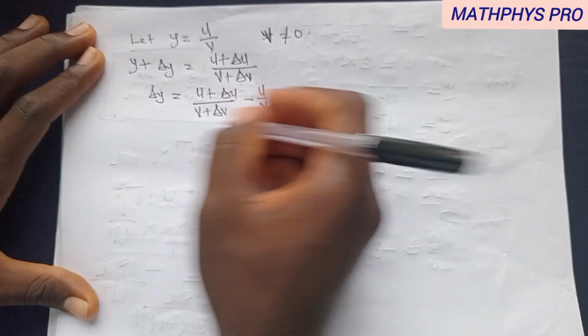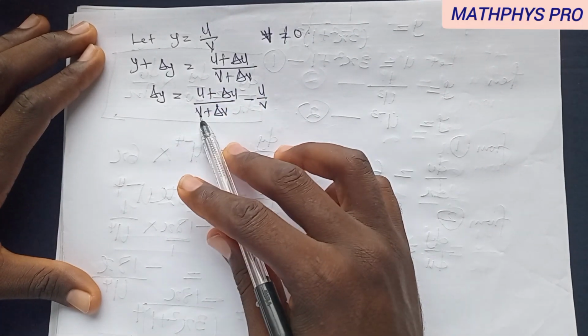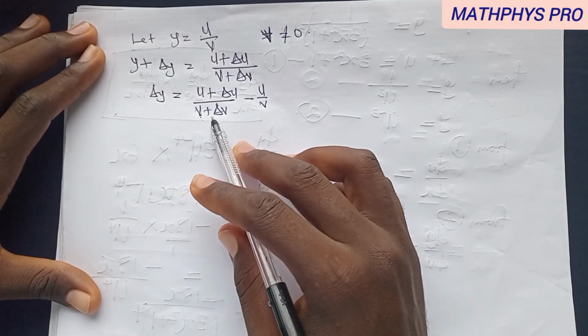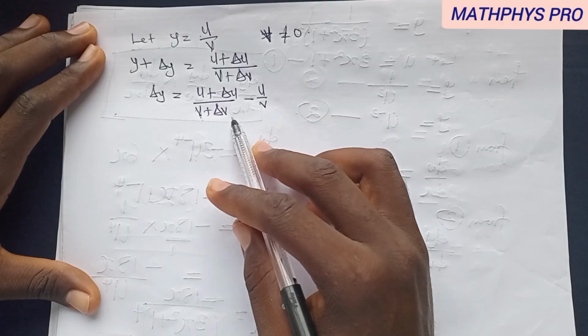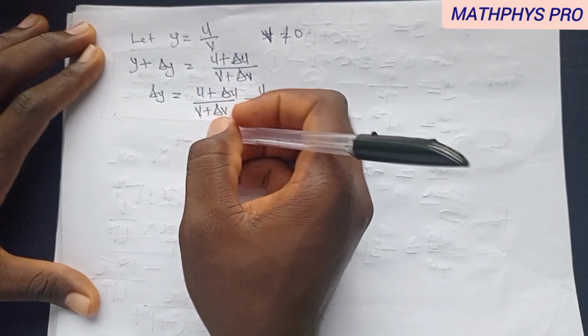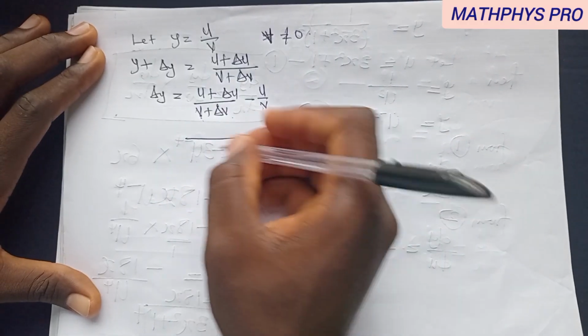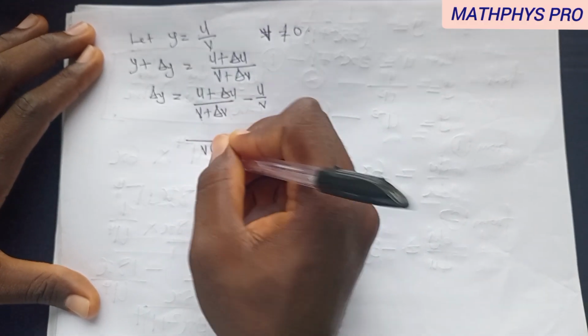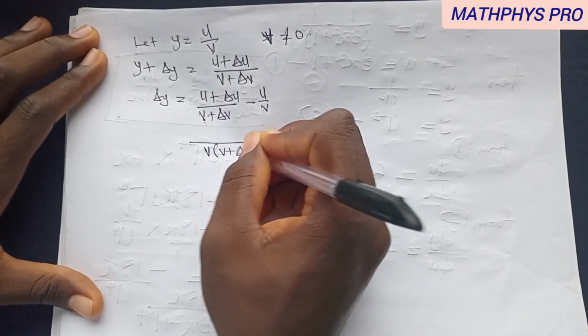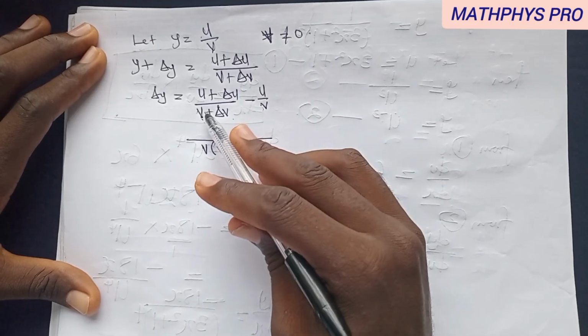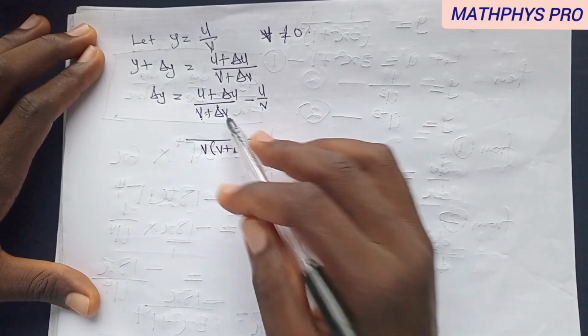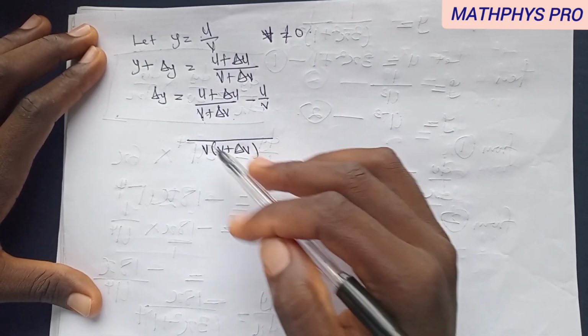So now, let's solve this as if we are summing up fractions. We can say that the LCM of v plus change in v, and v, will be v times v plus change in v. So now, v plus change in v cancels, you are left with only v.